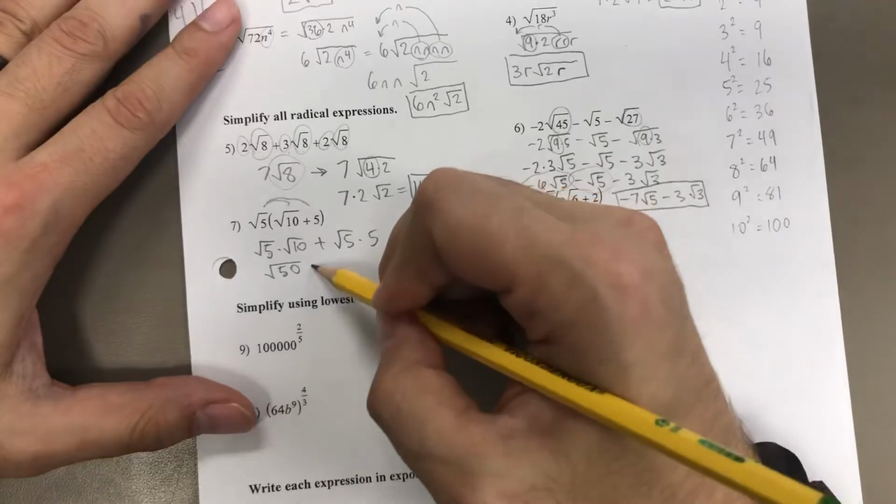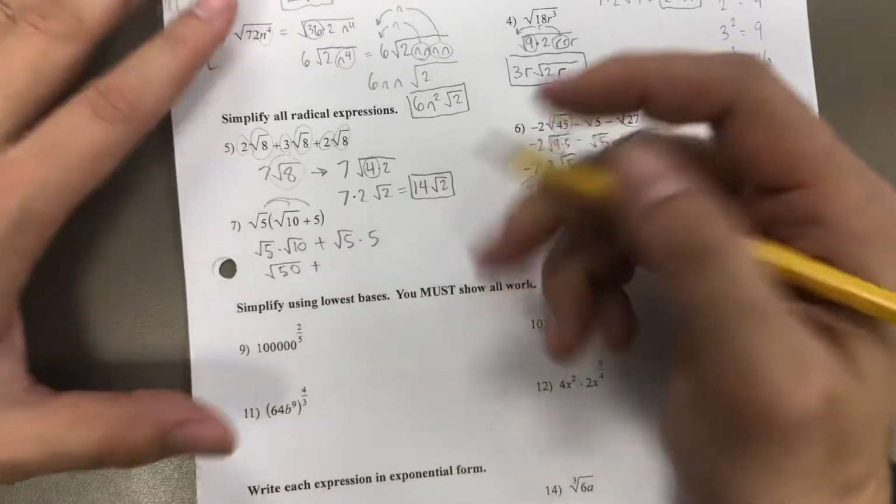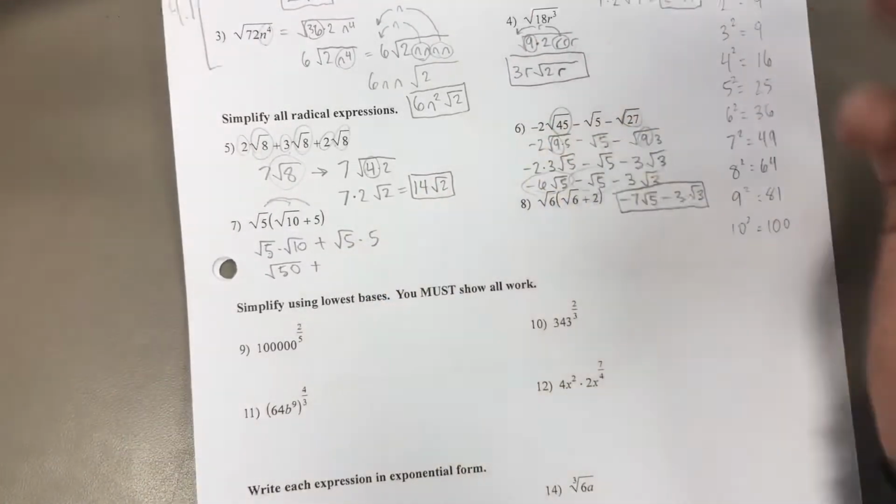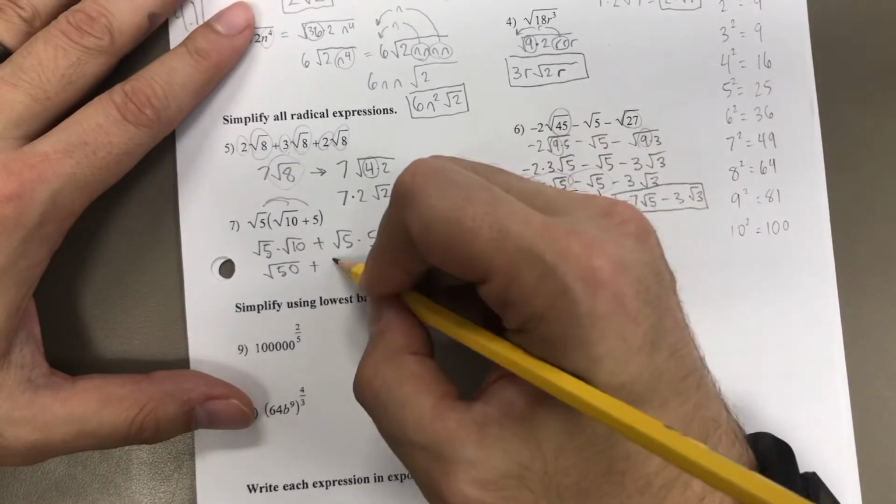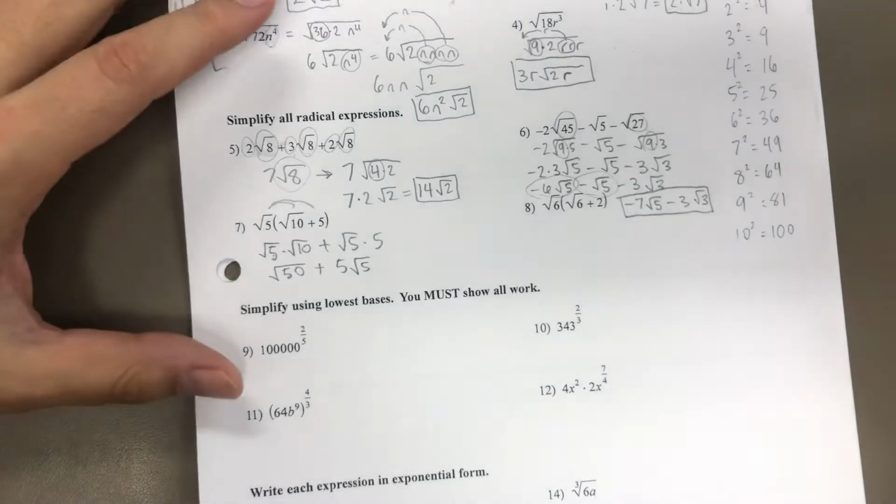But here's an important note. This one has a radical, this one does not. So you can't combine those together. So they just kind of are what they are. I'm going to move the little 5 out front so it becomes 5 square root of 5. But I can't go any further than that. That's as far as I can go.